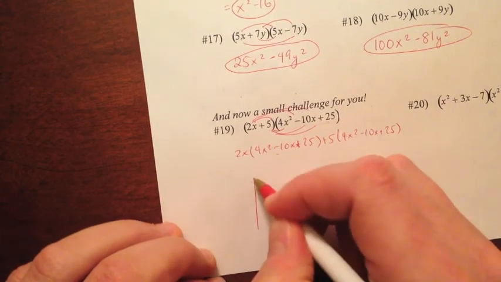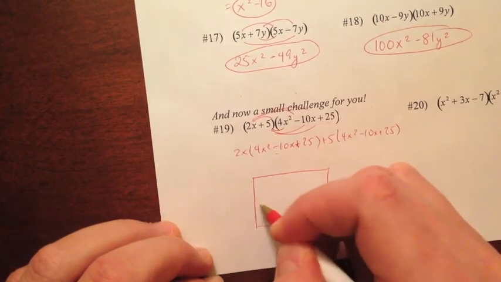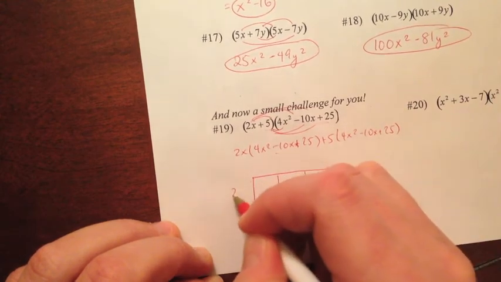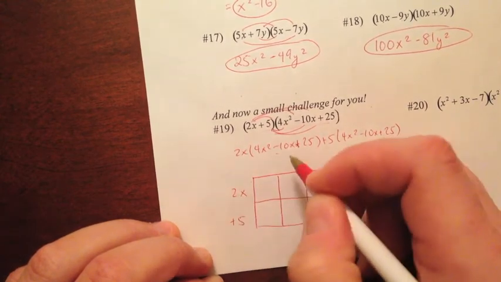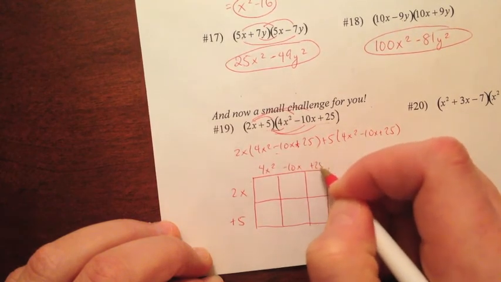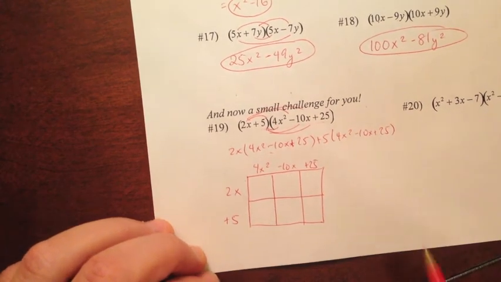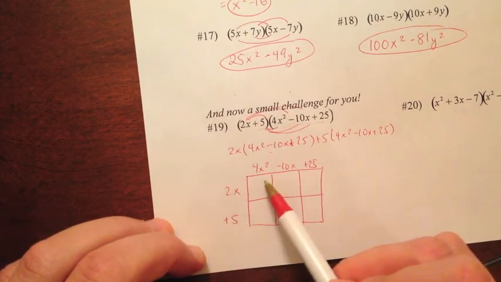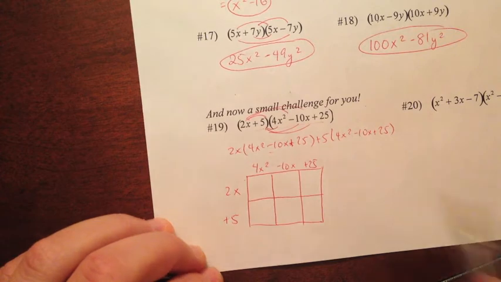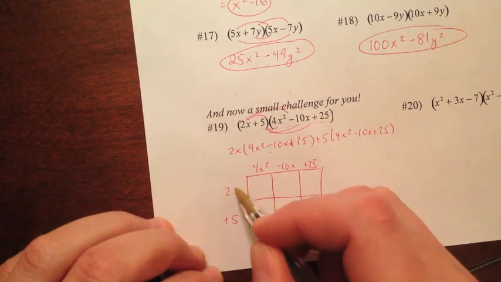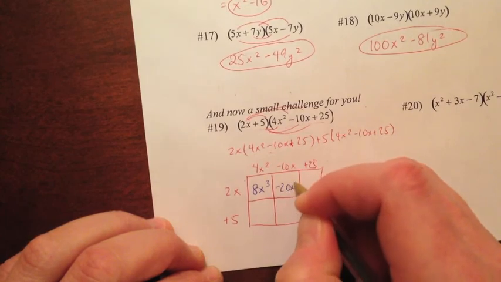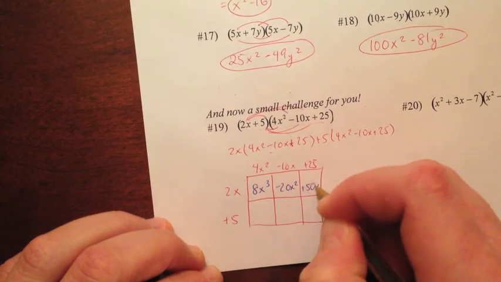Actually, the way I like to do this is with a box. Okay, I'm going to make this a, here's my 2x plus 5, and then here's 4x squared minus 10x plus 25. So that's how I'm going to set it up. So this is my binomial, and this is my trinomial, so I actually have 6 squares. So I'm going to fill it in, I'm going to multiply here. And I got about a minute left before my phone dies again, so let me go kind of fast here. You can check my work.